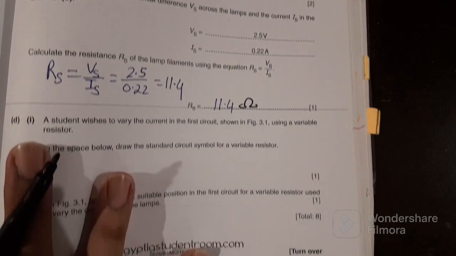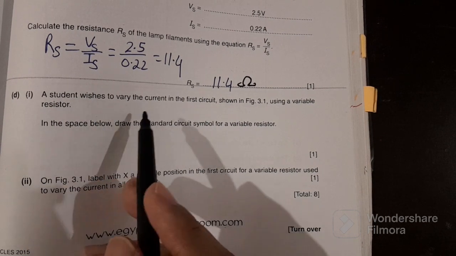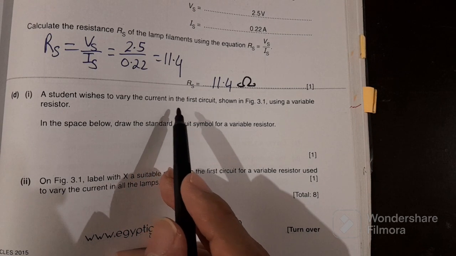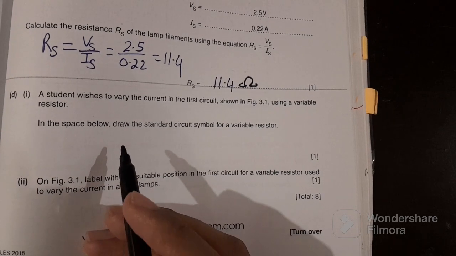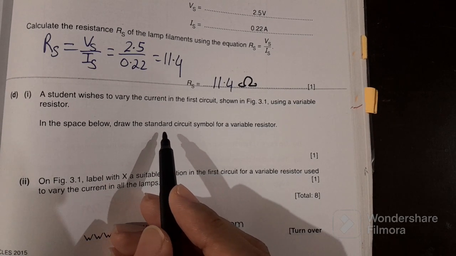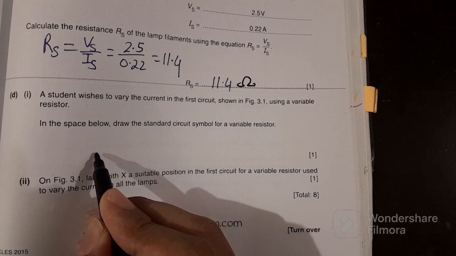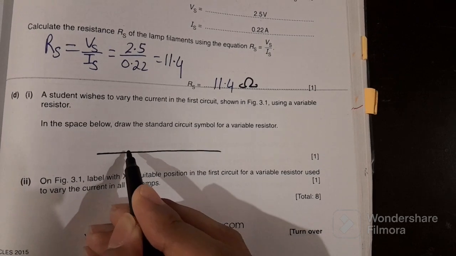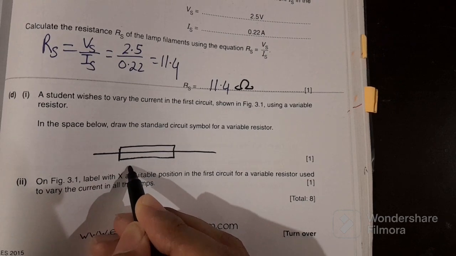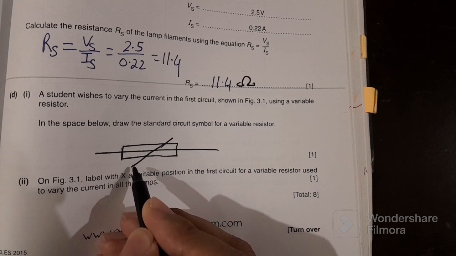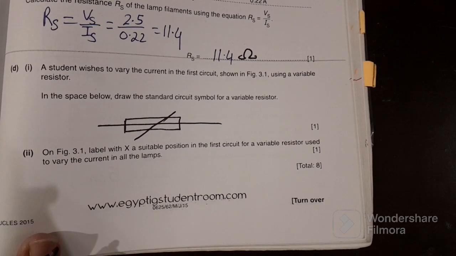Part D states a student wishes to vary the current in this first circuit shown in figure 3.3 using a variable resistor. In the space below, draw a standard circuit symbol for a variable resistor. So what we will do is draw like this, and we will draw a line through this. So this will be a variable resistor.